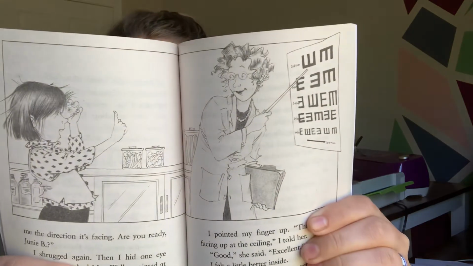Mrs. Weller pointed to the next E. I turned my finger down at the floor. That one is facing down, I said. Mrs. Weller smiled and nodded. I stood up taller, because this wasn't as hard as I thought. After that, the nurse kept on pointing at more E's, and I kept telling her which way they were facing. Right, left, down, left, up. I stopped and grinned. Hey, what do you know?